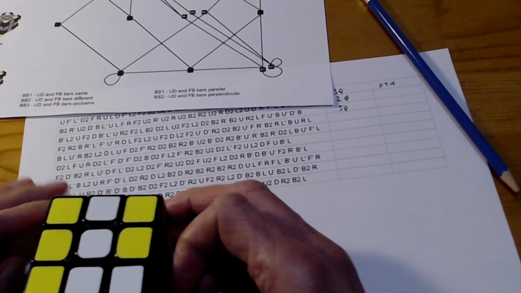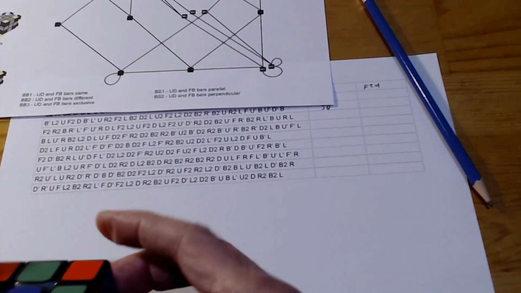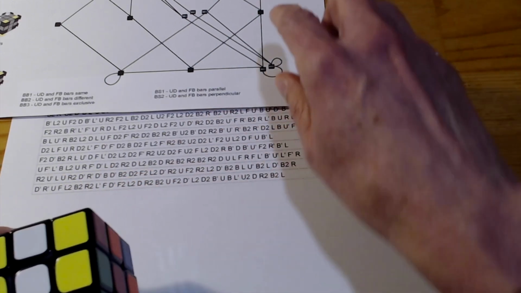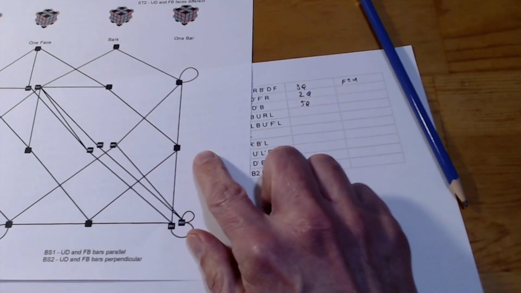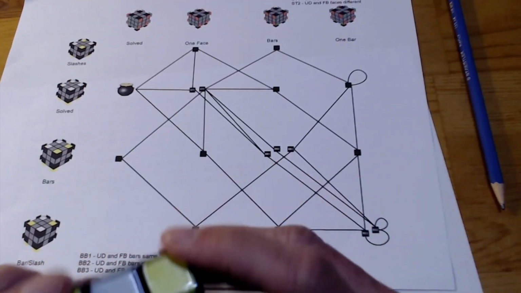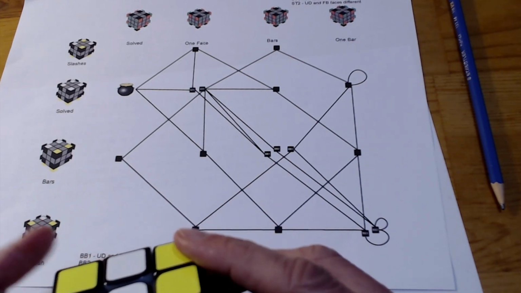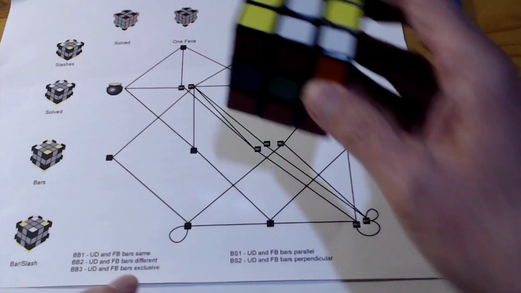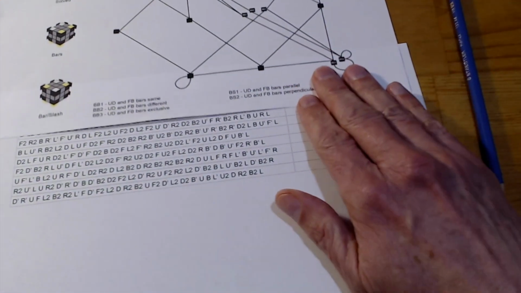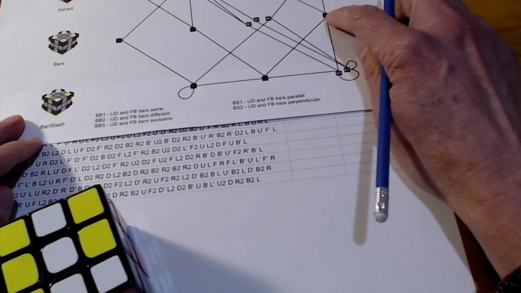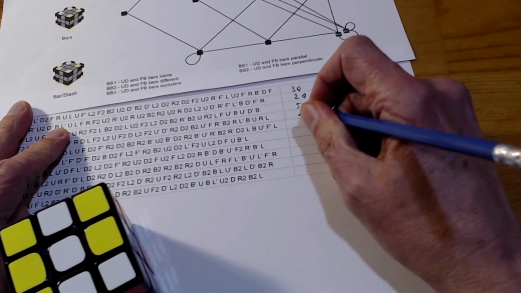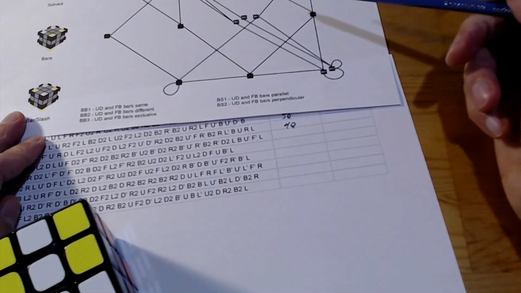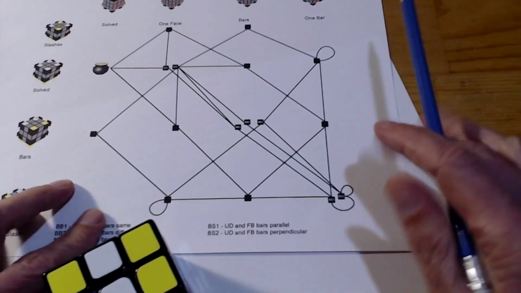Here's the next case. I've got UD bars, and then this is FB3. So I'm here. What's my parity? I have 1, 2, 3, 4, 5, 6, 7. So 7, so even parity. So this is 4 quarter turns, which means I need to be reducible. To be reducible, I have to start and end with a U move, which means I need to go here.